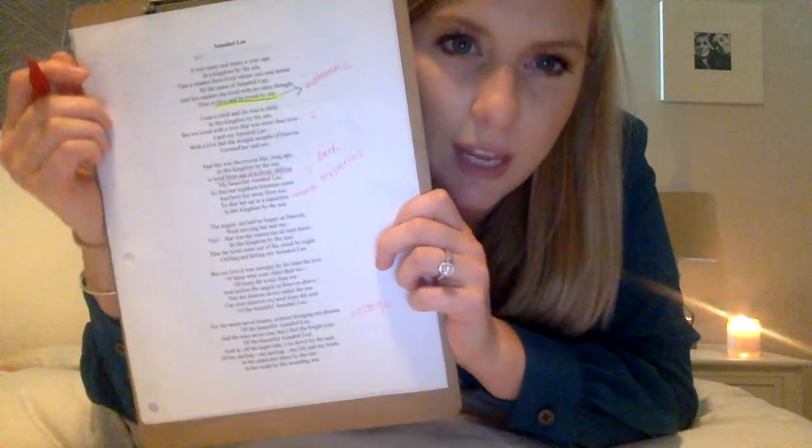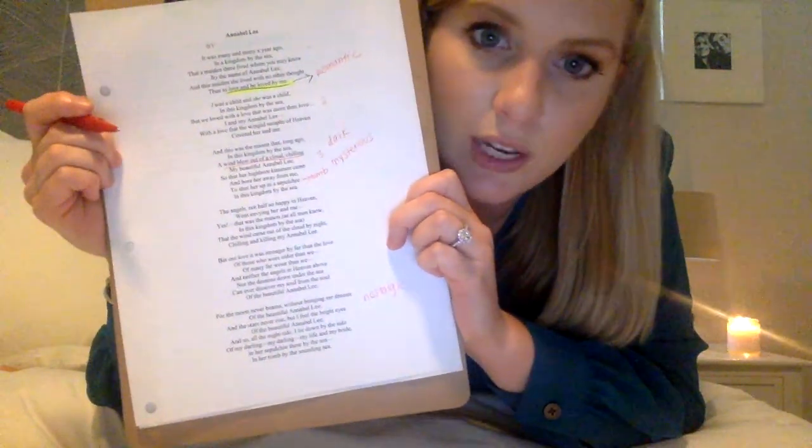Okay, so we know that tone is the poet's attitude, or kind of like the feeling, the mood of the poem, and we were able to find that Annabelle Lee has a tone that's romantic, dark, mysterious, and nostalgic. So that is 4 different tone words that we had.